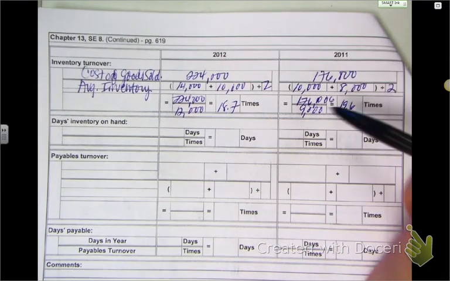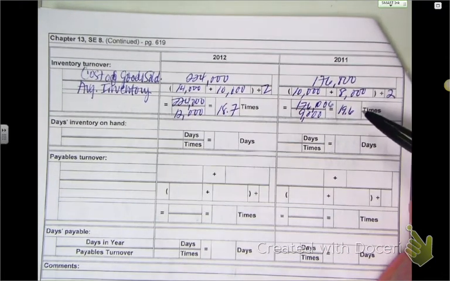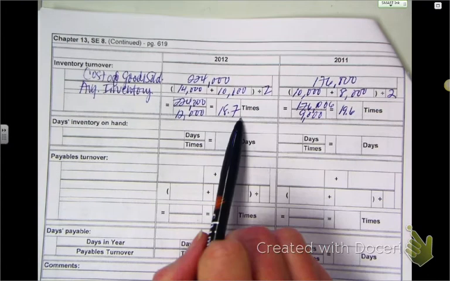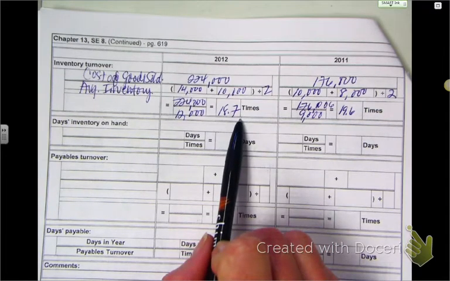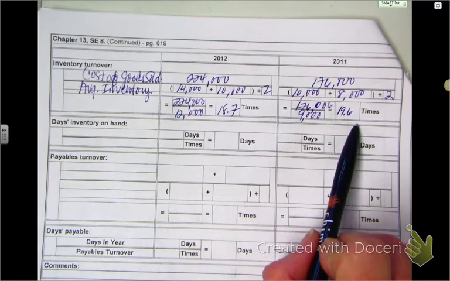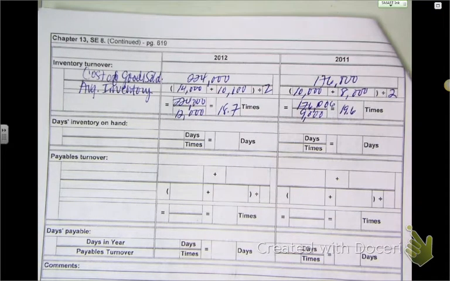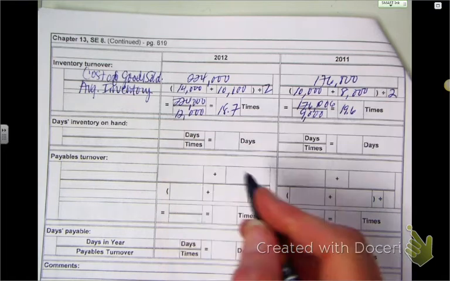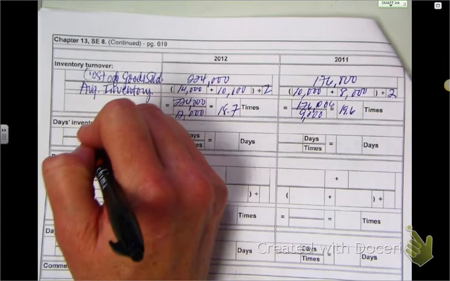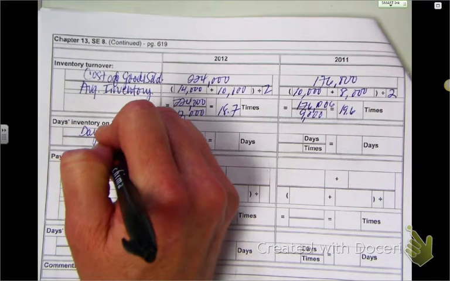Okay, so our inventory in 2012 turned an average of 18.7 times, and in 2011 it turned more frequently. It turned 19.6 times.